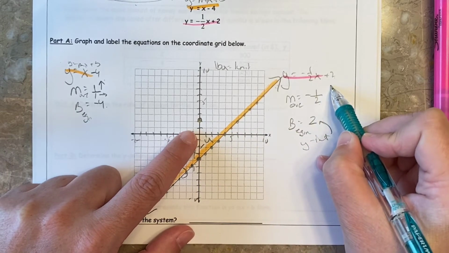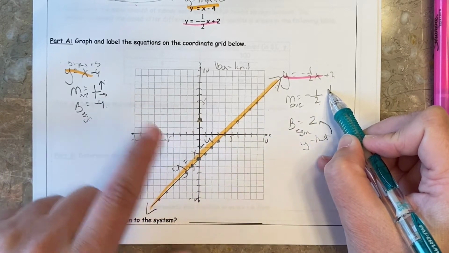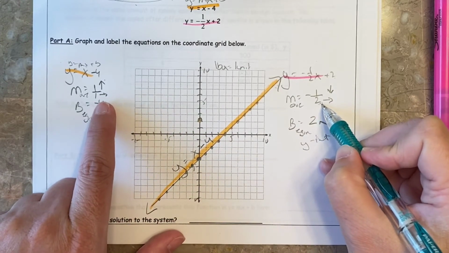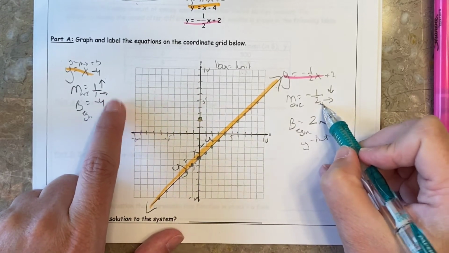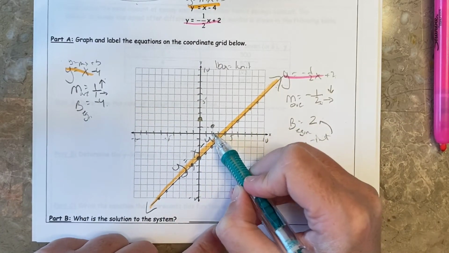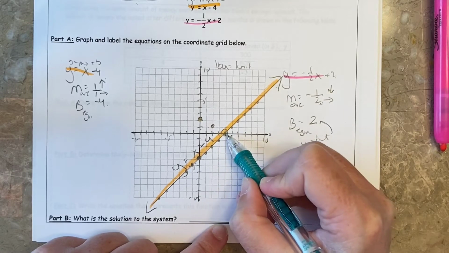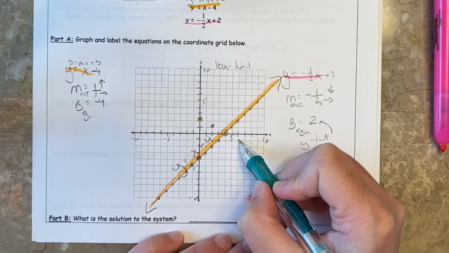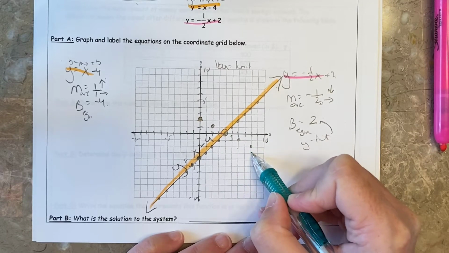And this is also negative, so we're going to move down. Oh, no, this one was positive. Sorry, so this one is negative, so we're going to move down instead of up. But no matter what, the bottom is always to the right. Okay, the denominator is always, always, always to the right. So we're going to go down 1, right 2. Put a dot. Down 1, right 2. There we go. Once you get one dot on top of the other, make sure you circle so you don't lose it. Down 1, right 2, down 1, 2.